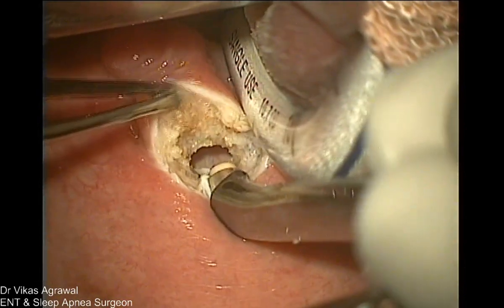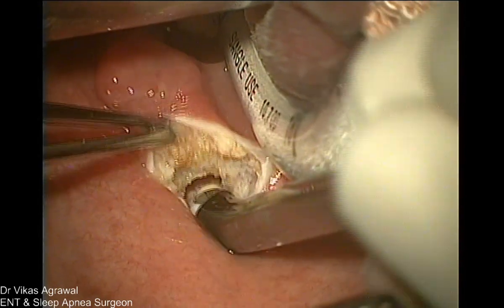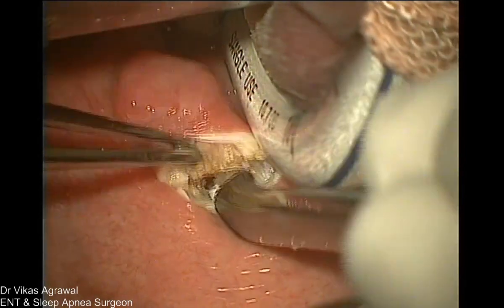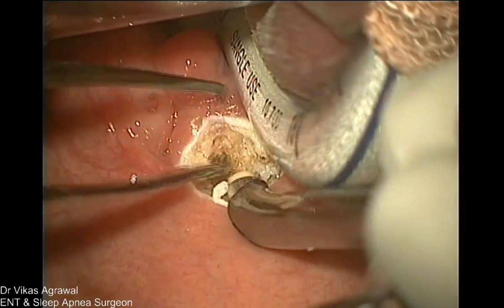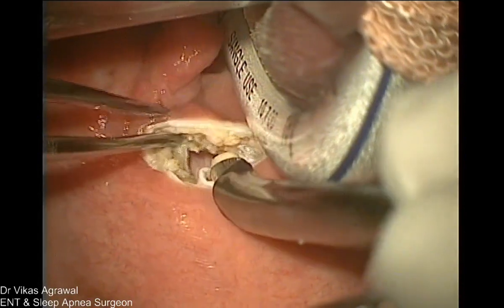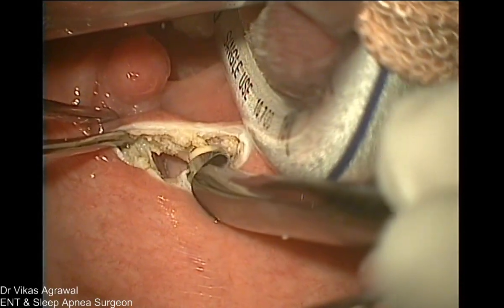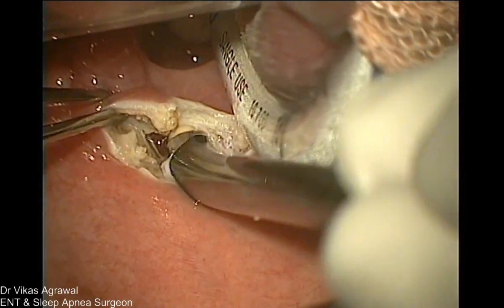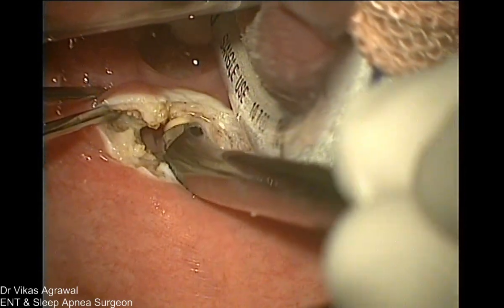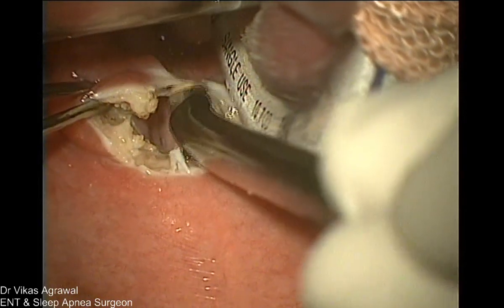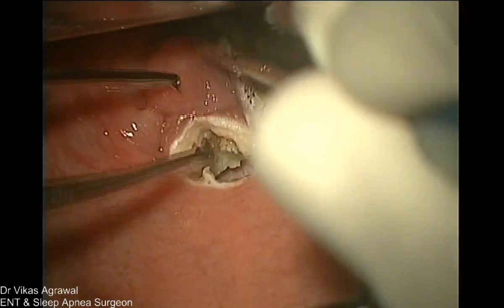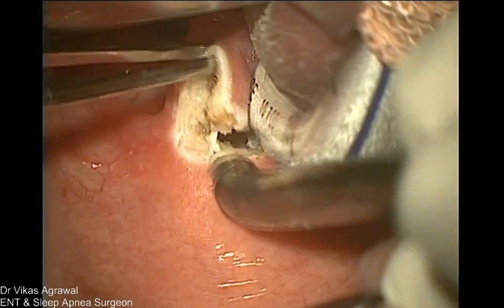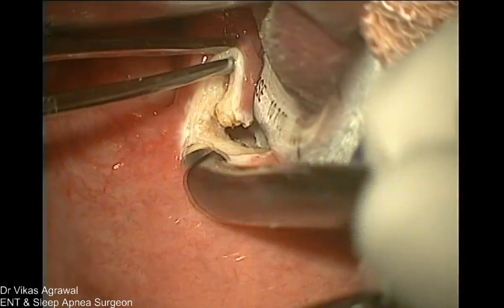So now you see the musculus uvulae is completely gone. If you wanted to suture, you could have preserved this mucosa and sutured it like that. I am not a great fan of suturing because sutures give the maximum problems in the post-op period. So I am just cutting it here so that I can take the tissues on the left side first.